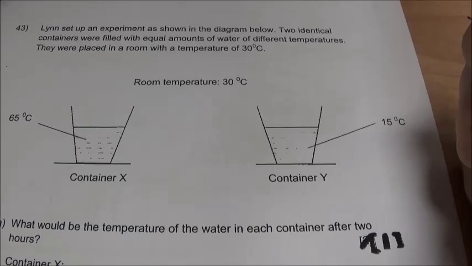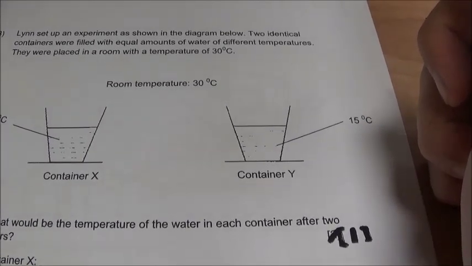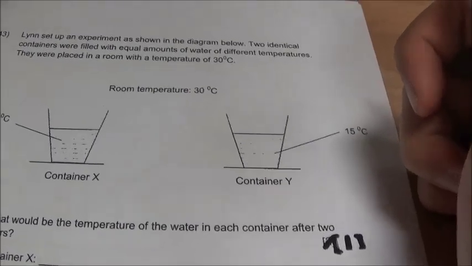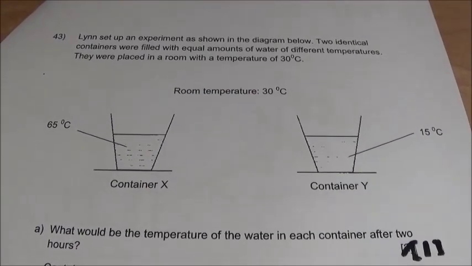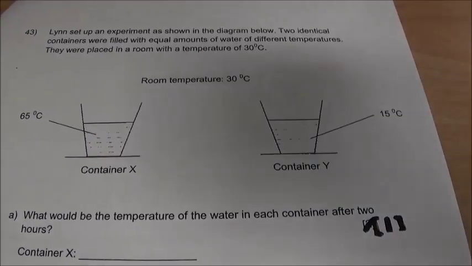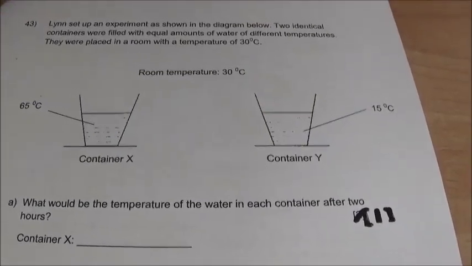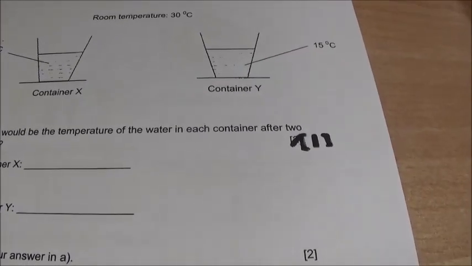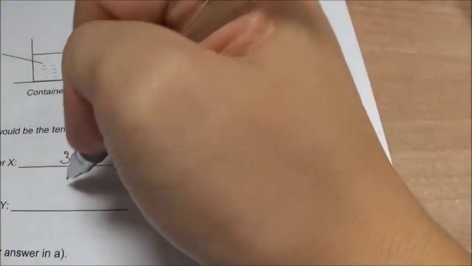Lin set up an experiment as shown in the diagram below. Two identical containers are filled with an equal amount of water but different temperature. When you have this kind of question whereby they have the same amount of water, same cup, but different temperature, it's always talking about the amount of heat. Obviously, the one with the higher temperature has more heat. So what will be the temperature in each container after 2 hours? Actually both will become 30 degrees Celsius.